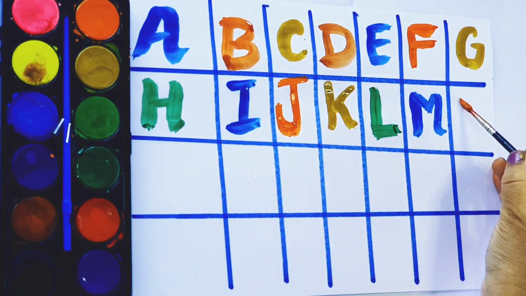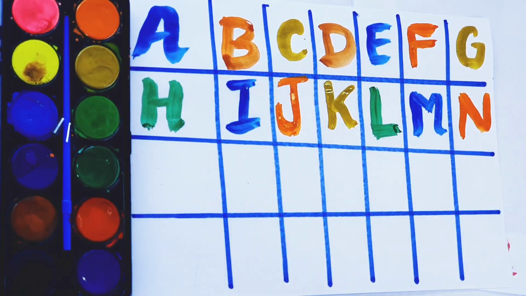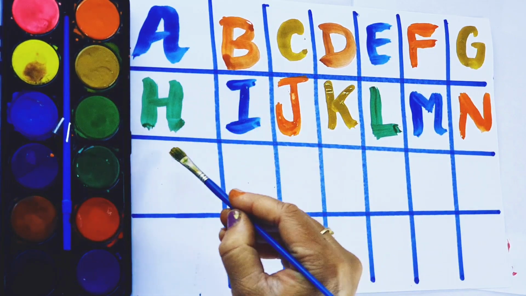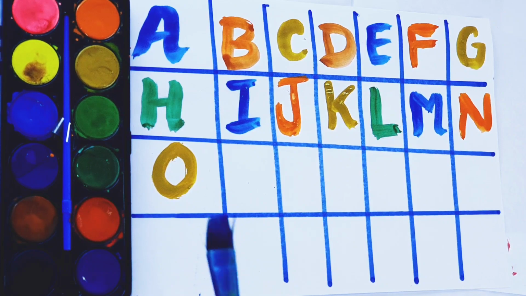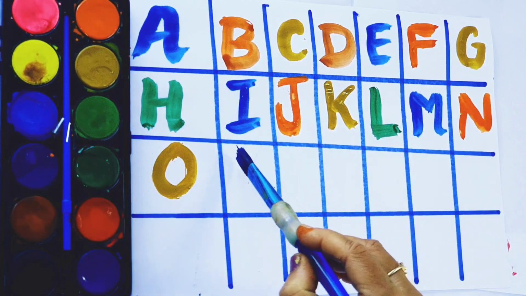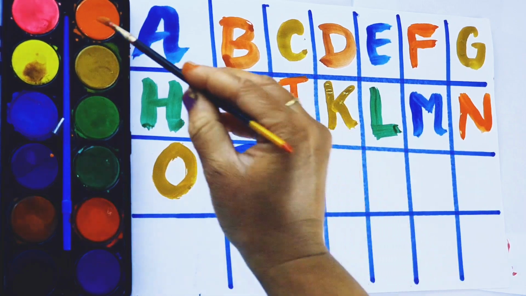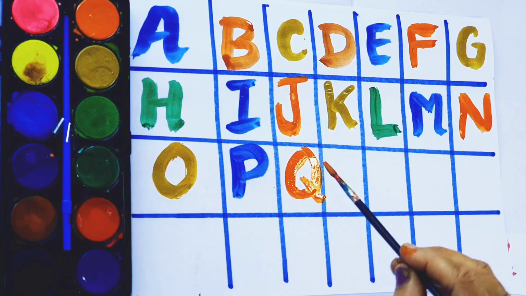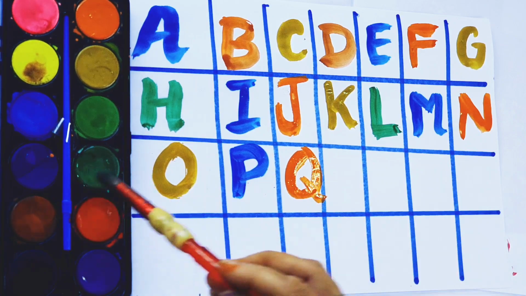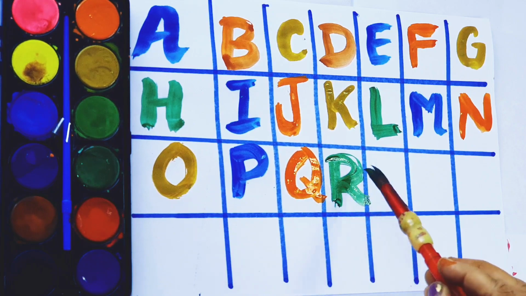Orange color, N for nose. Yellow color, O for owl. Blue color, P for piano. Orange color, Q for queen. Green color, R for rat.